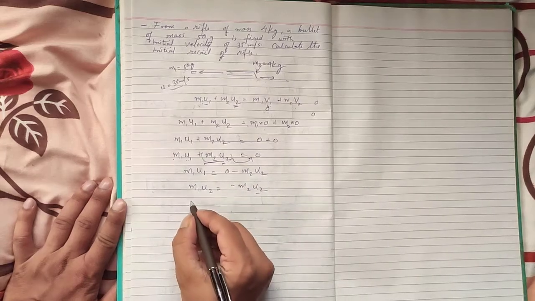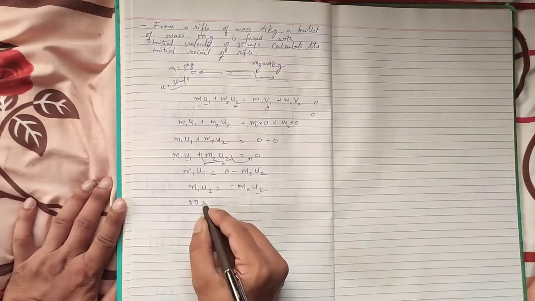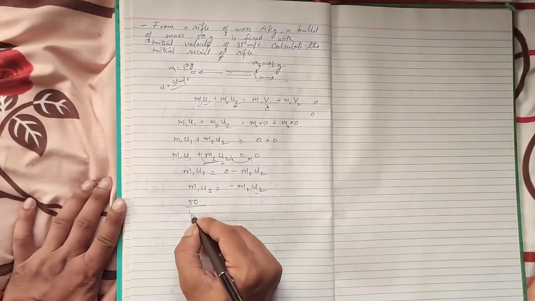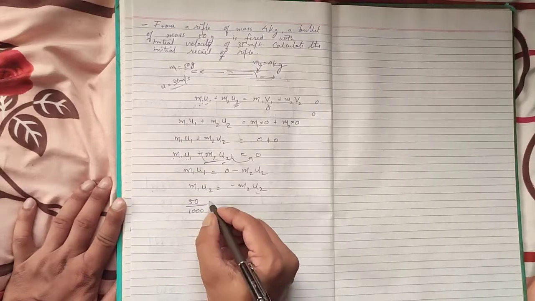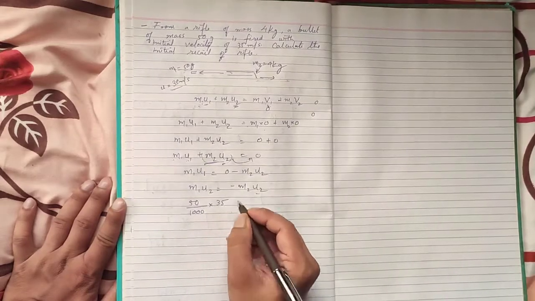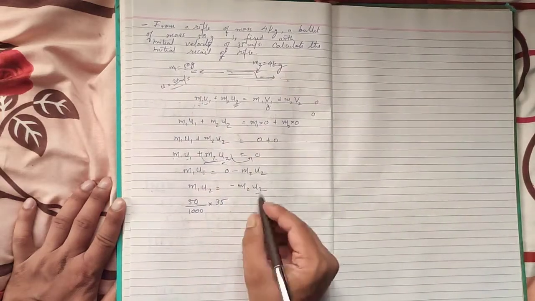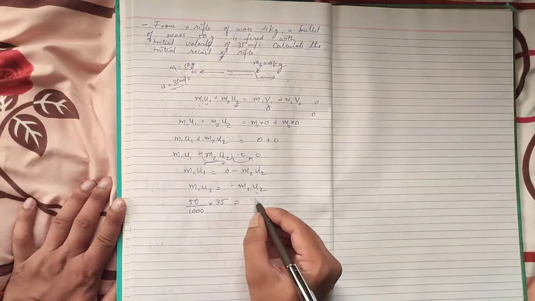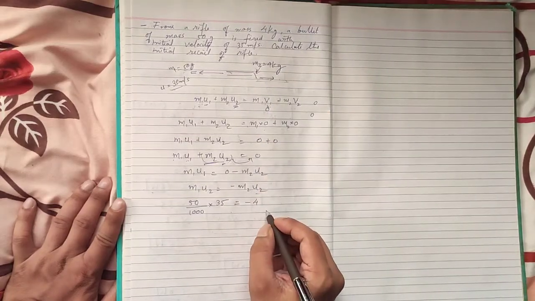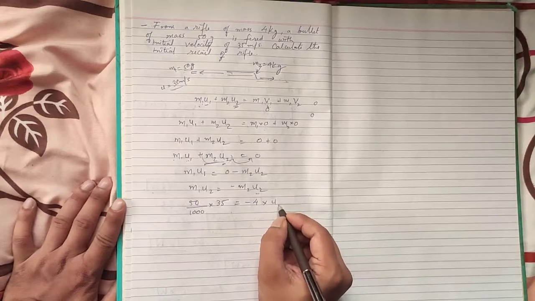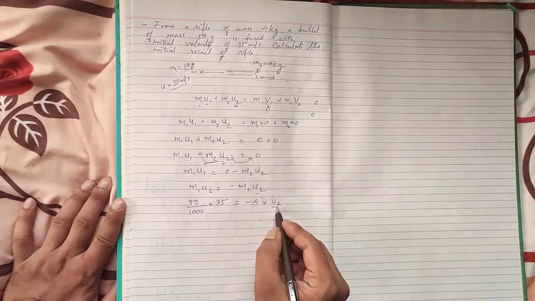So m1 is 50 grams, but we cannot just write 50 grams, we have to convert it into kilograms, so I am dividing it by 1000. The velocity has been given as 35, which is already in meters per second, not in kilometers per hour, minus m2 is 4 kilograms, multiplied by u2. This is what we need to find. So it is quite simple. You need to find u2.